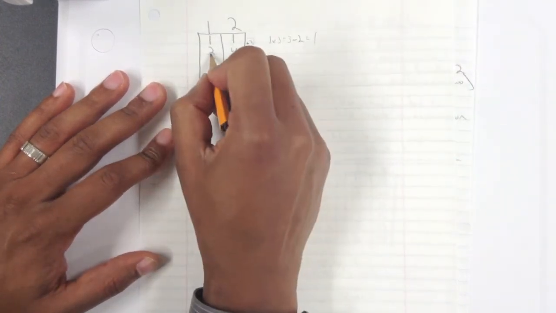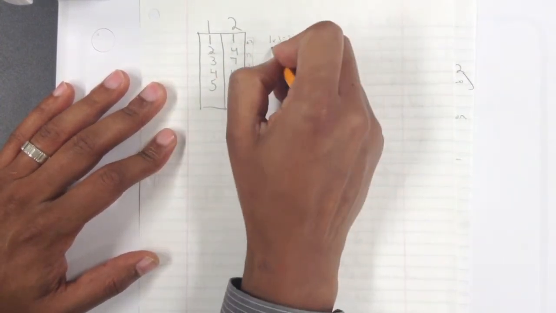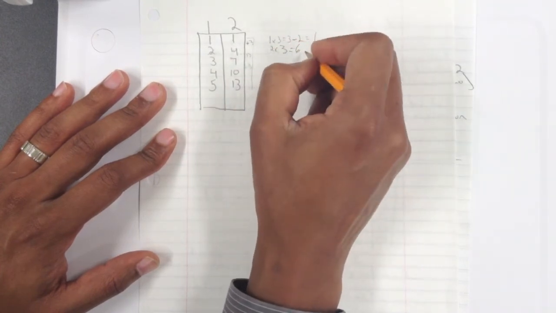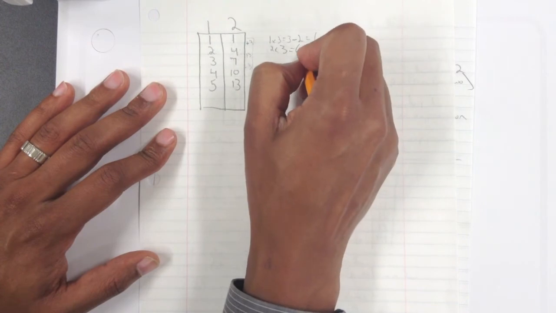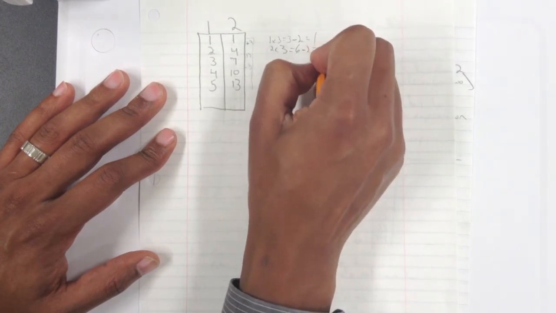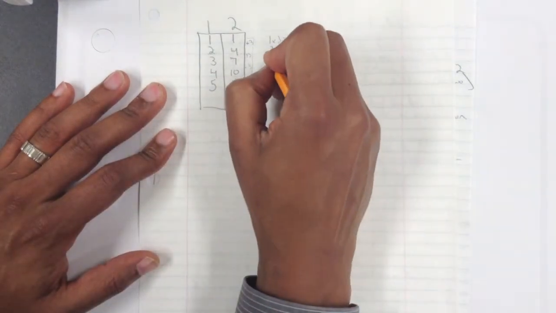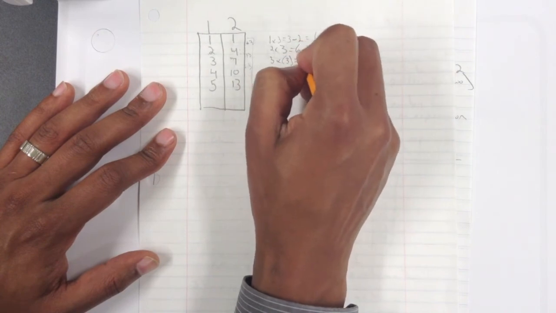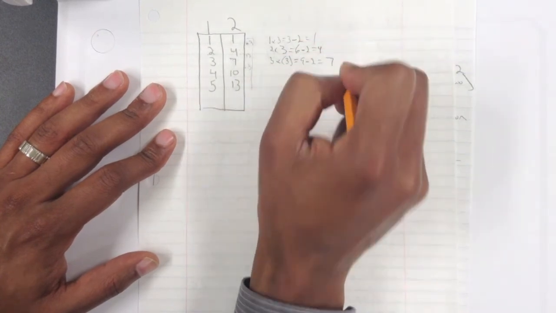Let's see. 2 times 3 is 6. Minus 2 is 4. Uh-oh, we might be in business. 3 times 3 is 9. Minus 2 is 7. I think we have found a pattern now.